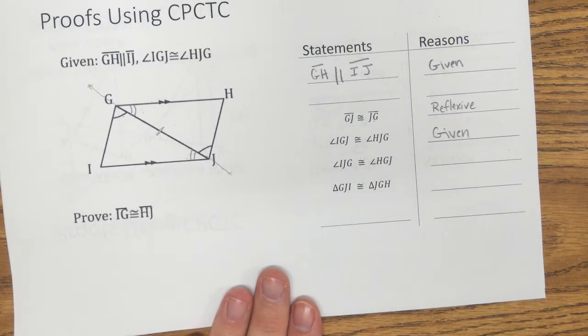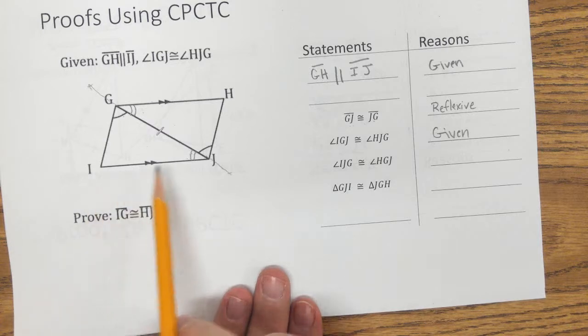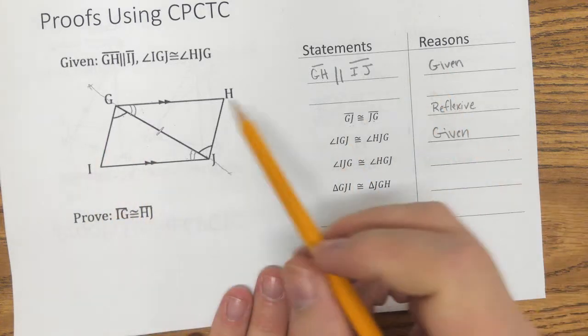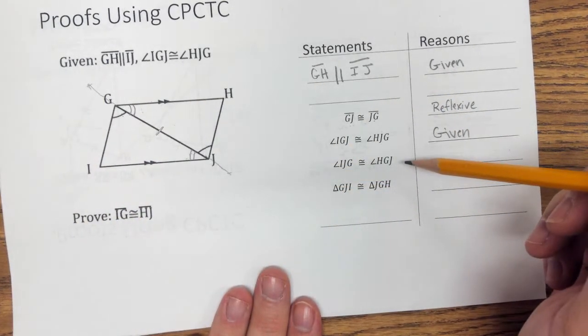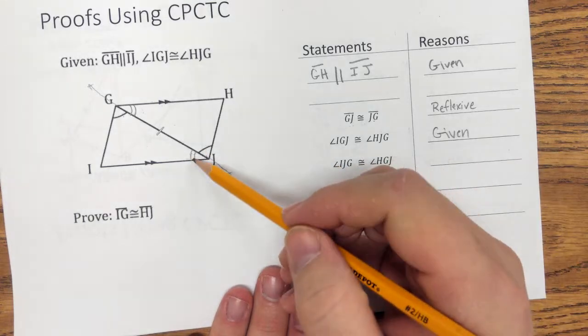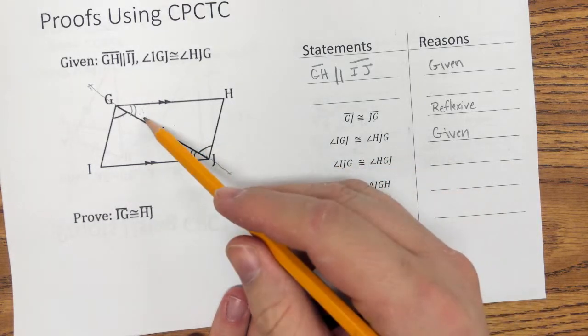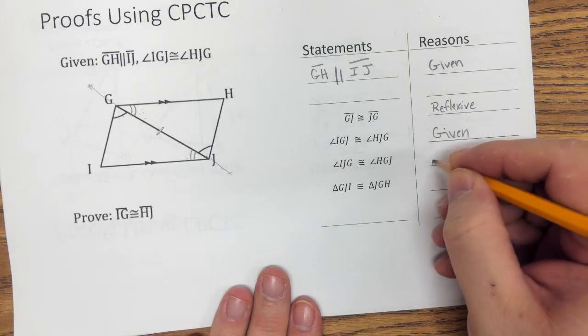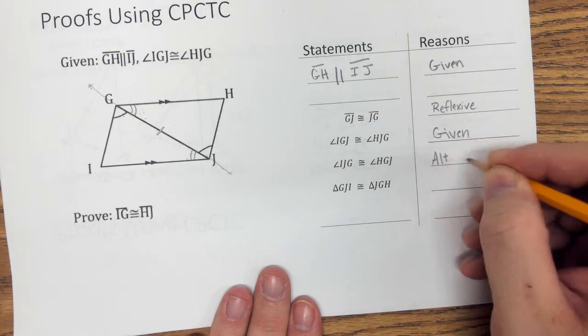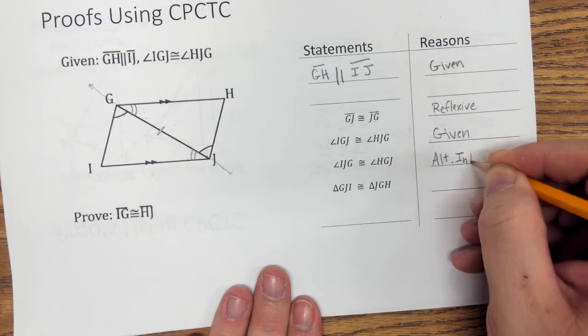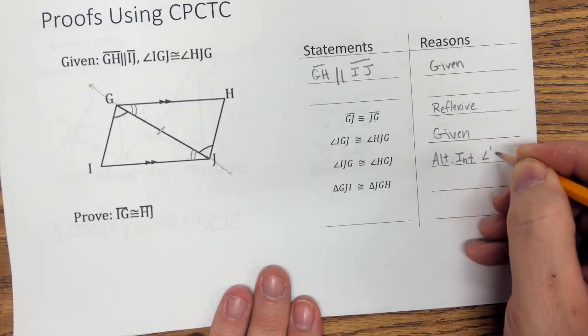Okay. I also know, if you remember, that IJG is congruent to HGJ. Why did we say that? Why are these two angles congruent? That's right, they're alternate interior angles.